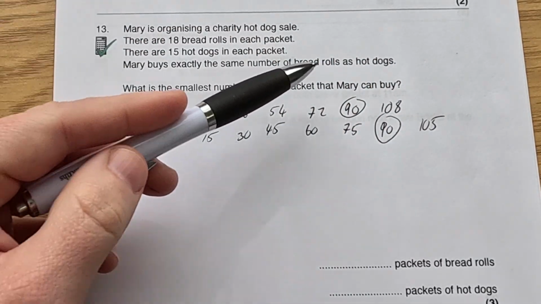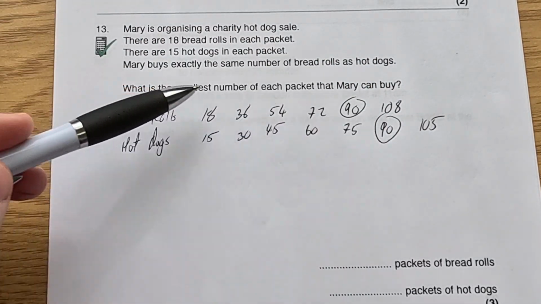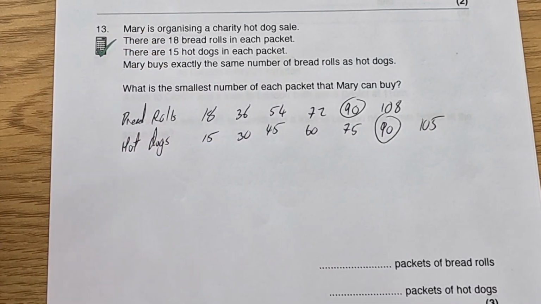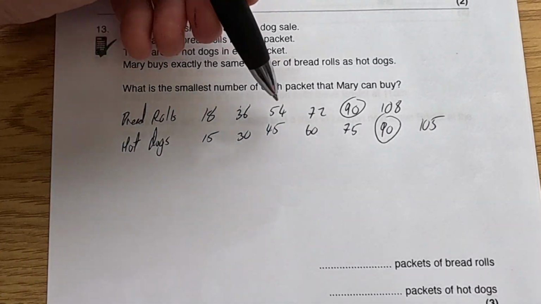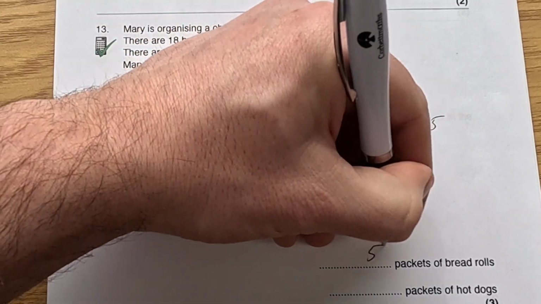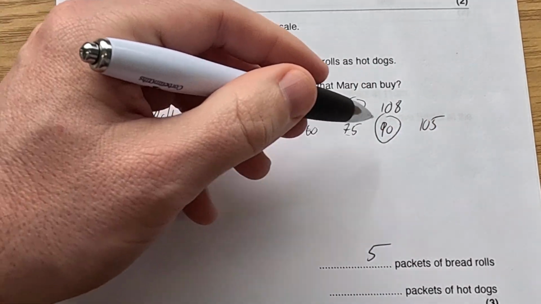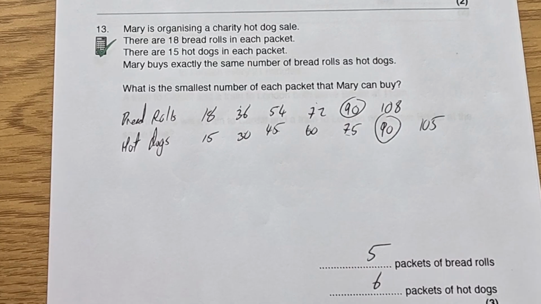Because she buys exactly the same number of bread rolls and hot dogs, and we want to find the smallest number of packets that she can buy, if she buys 1, 2, 3, 4, 5 packets of bread rolls and 1, 2, 3, 4, 5, 6 packets of hot dogs, then that would be the same number. That would be 90 of each. So that's it. What's the smallest number of each packet that Mary can buy? The answer would be 5 packets of bread rolls and 6 packets of hot dogs.